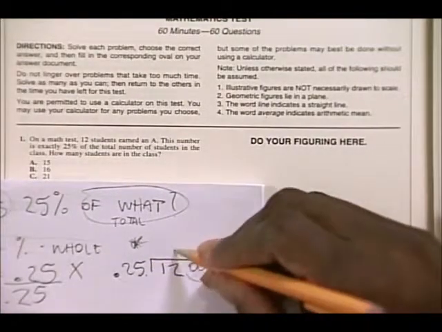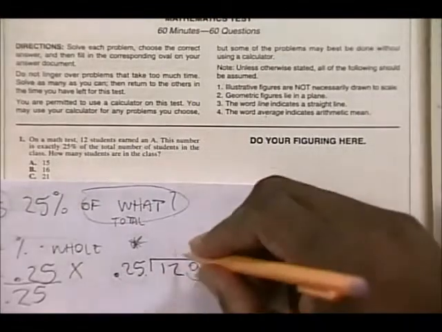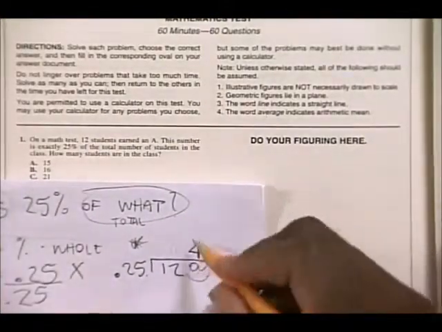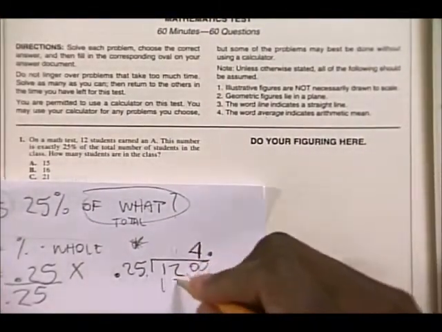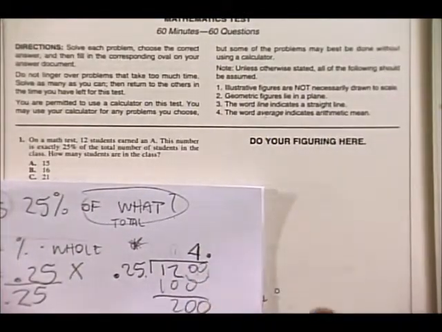25 cannot go into 12, so you don't put anything there. 25 can go into 120 4 times. 4 times 25 is 100. You subtract, you get 20. Drop the 0 down.